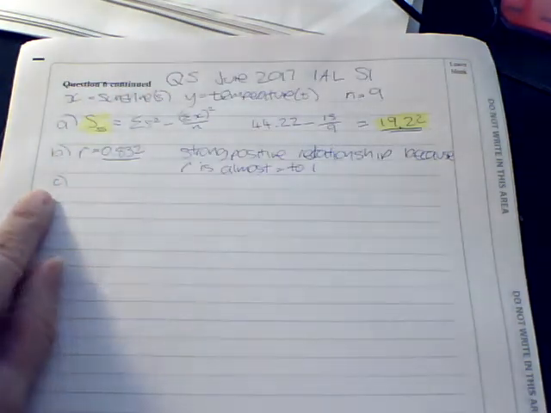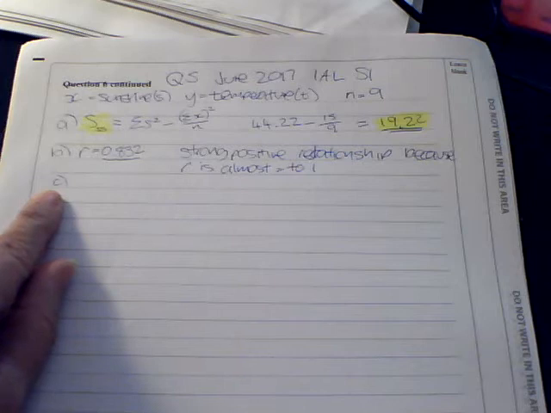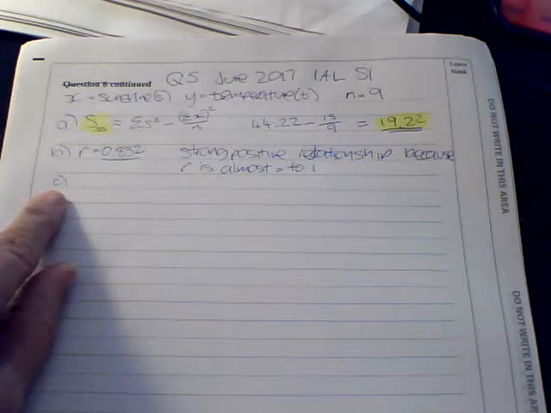Then for part C, he says, state, giving a reason, why the hours of sunshine would be the explanatory variable in a linear regression model between these two. Well, it's because obviously if it's sunny, the temperature gets higher.